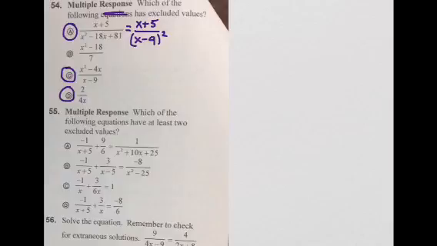For number 55, it's asking which one has at least 2 excluded values, so 2 or more. So as soon as we find 2 different excluded values, we pick that one. So the denominator on the right side is x plus 5 squared. The only excluded value on letter A is negative 5, because this gives you negative 5 and this gives you negative 5, right?